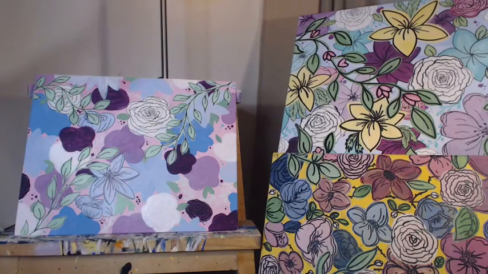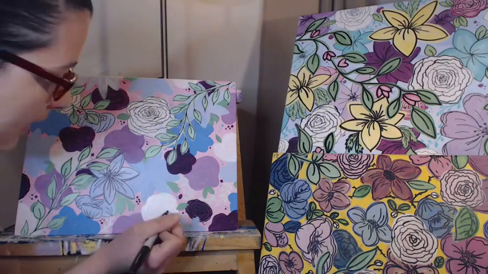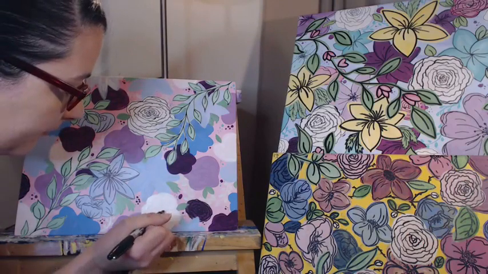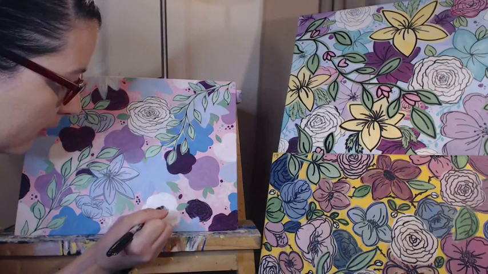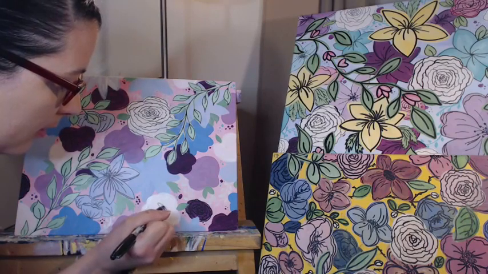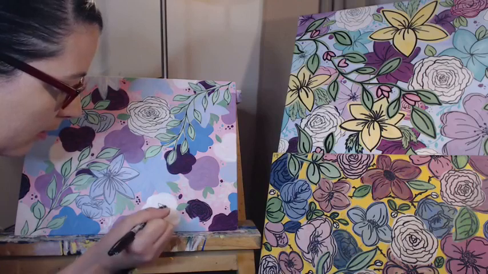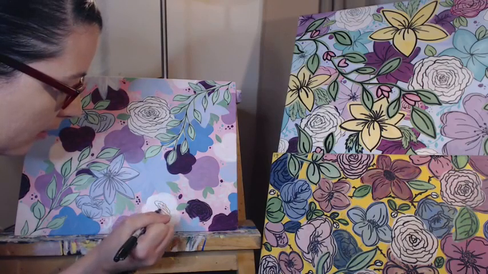I want to do, let's do this one as a rosy one too. Only I want to have the middle like here, so blob. Lots of little swarmy little blobs.